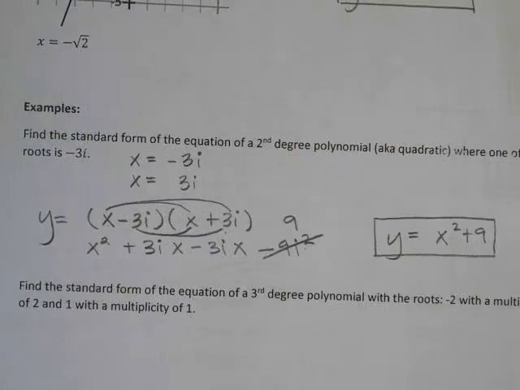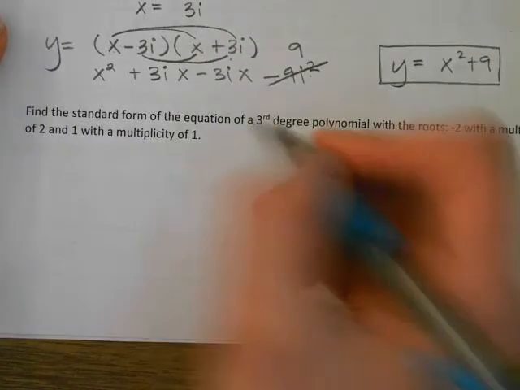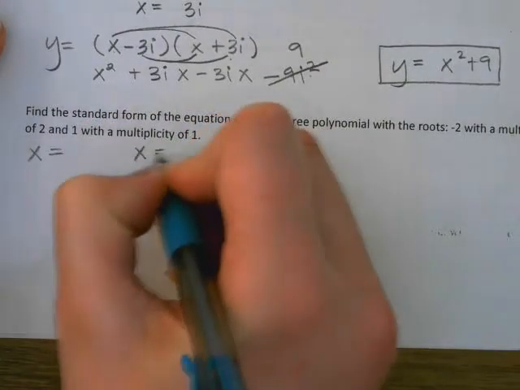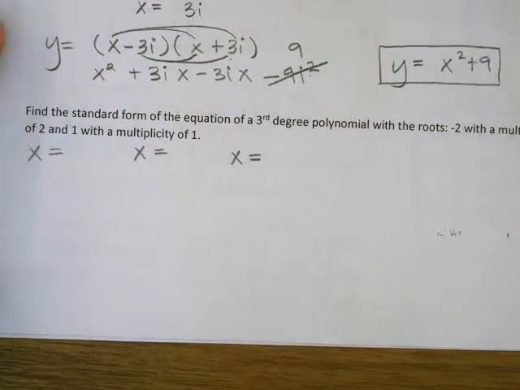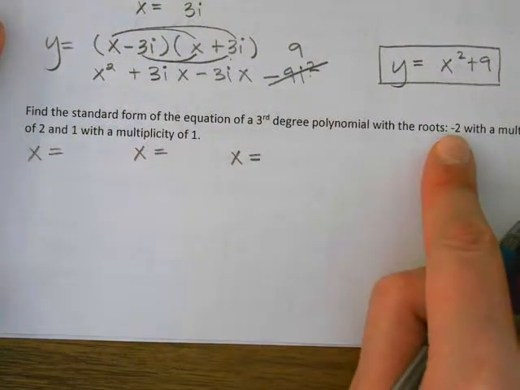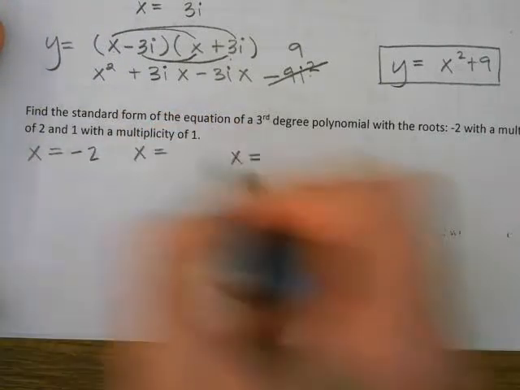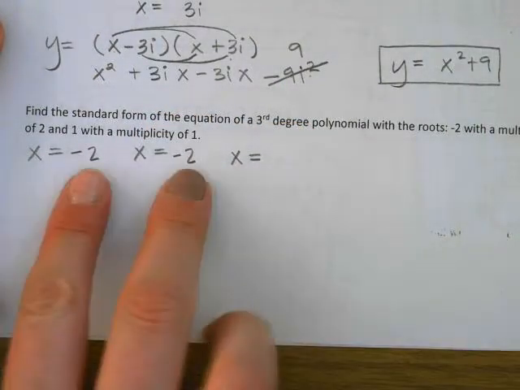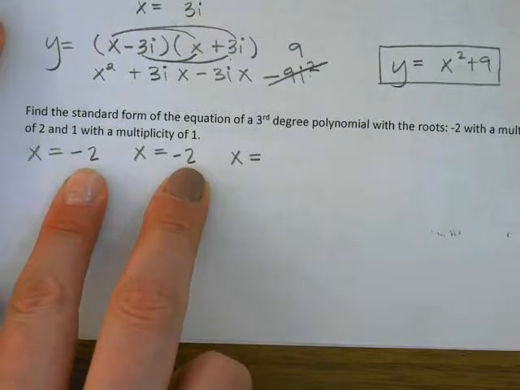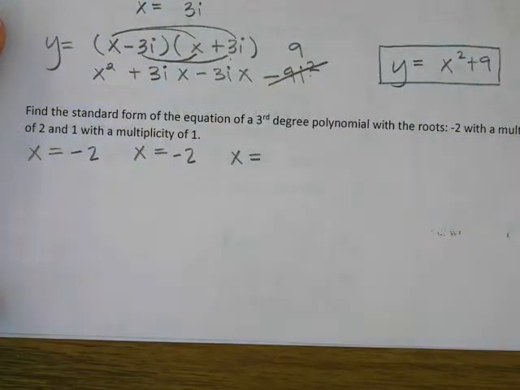All right, standard form of an equation with a third degree polynomial. So how many times should I write x equals? 3. X equals, x equals, x equals. Okay? The root is negative 2 with a multiplicity of 2. What does multiplicity of 2 mean for our parentheses? Squared, right? Yep. And that means that set of parentheses happened twice. So I'm going to put negative 2 for the first one, negative 2 for the second one. So that's a root of negative 2 with a multiplicity of 2. I wrote it twice. And then we have a root of positive 1 with a multiplicity of 1.